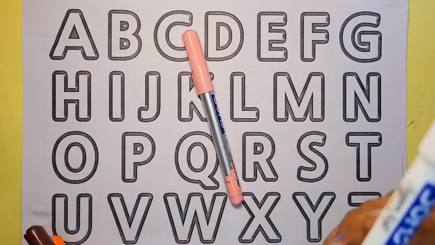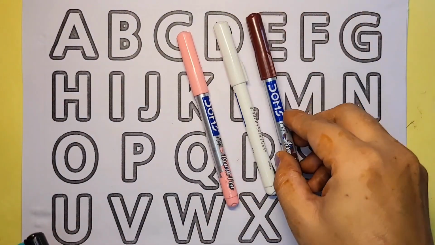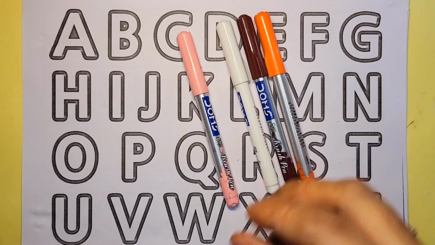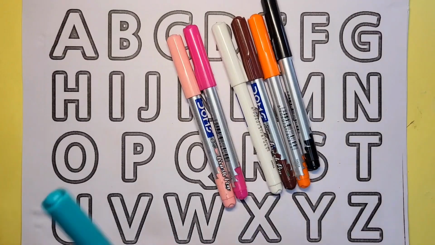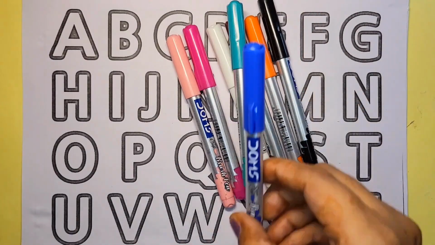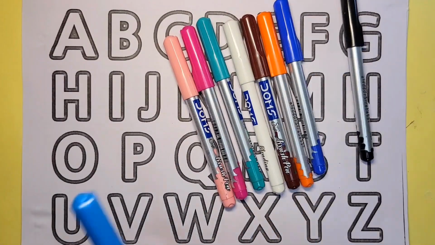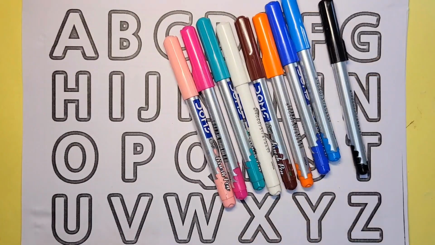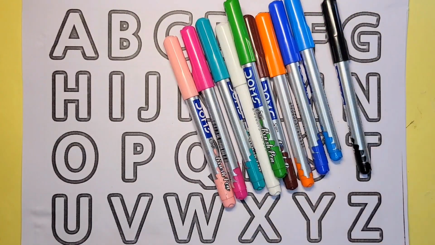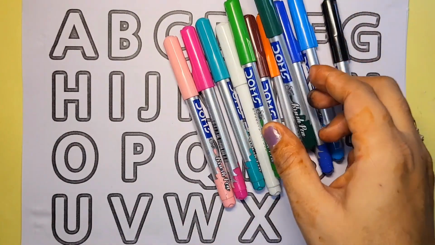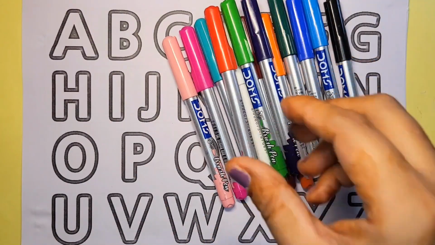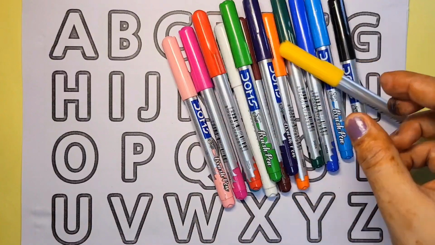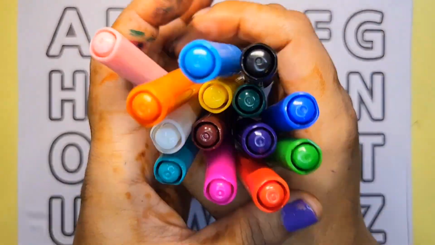Pink color, white color, brown color, orange color, black color, pink color, cyan color, blue color, light blue color, light green color, dark green color, purple color, red color, yellow color. Wow!